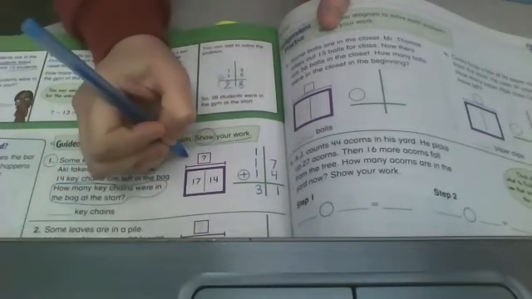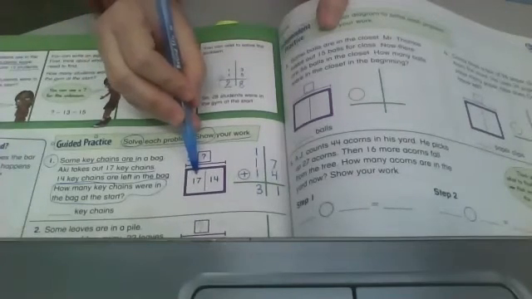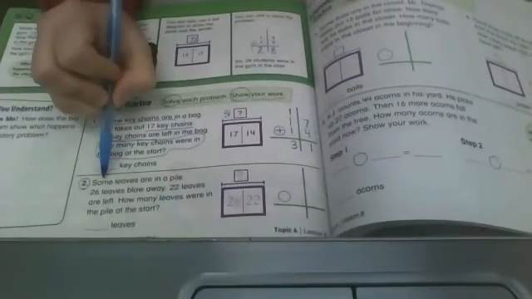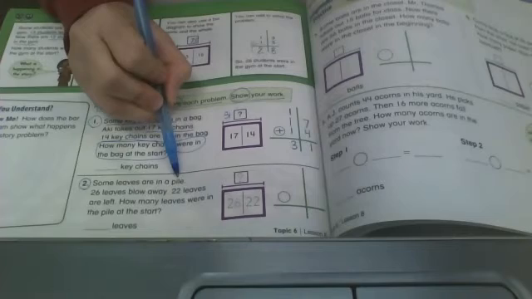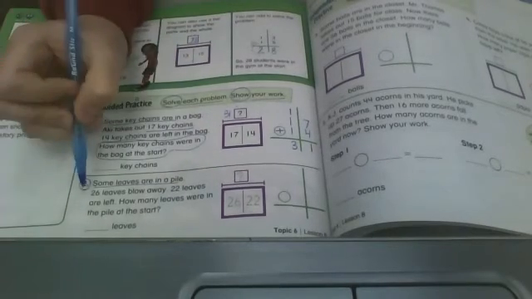Okay, and you can even write that here. There were 31. We took out 17, and that left him with 14. All right, let's take a look at number 2. It says some leaves are in a pile. Do we know how many leaves? We do not. It just says some are in a pile.